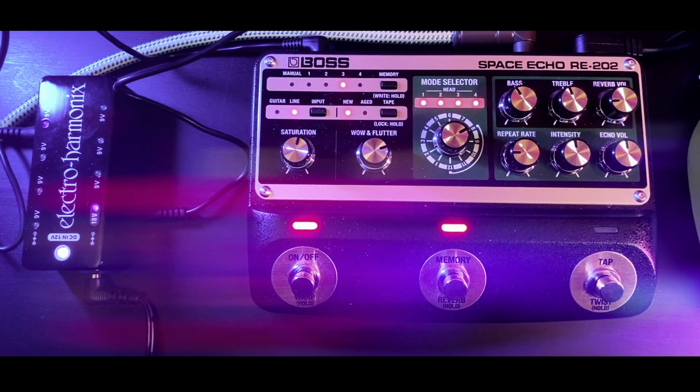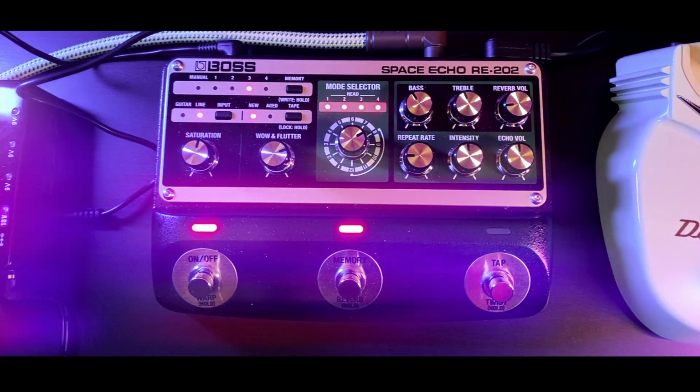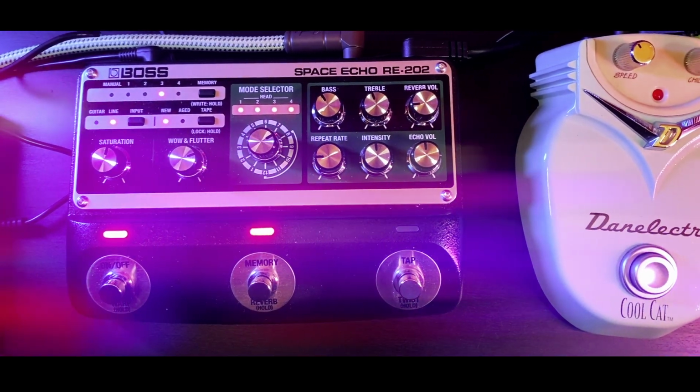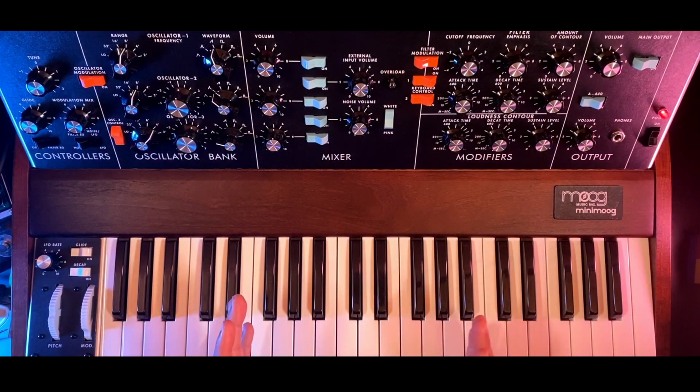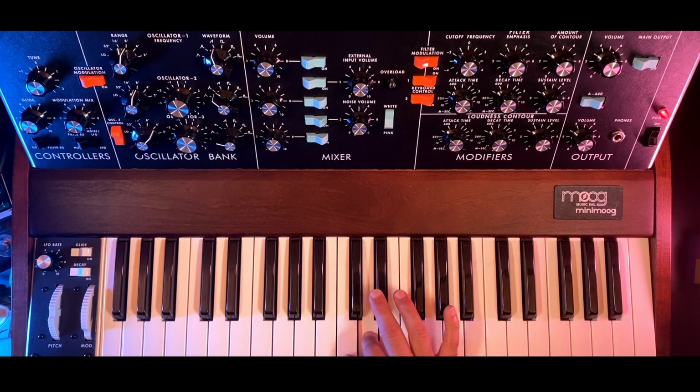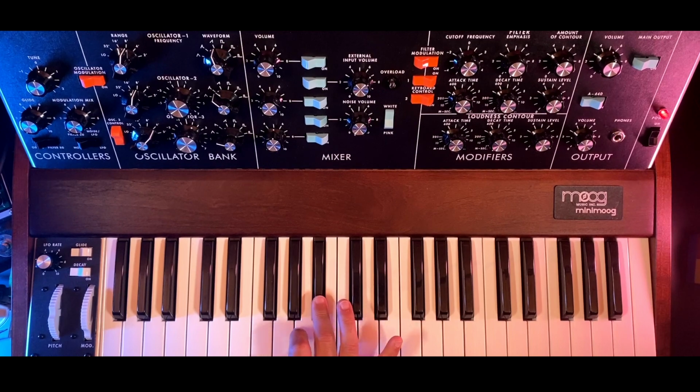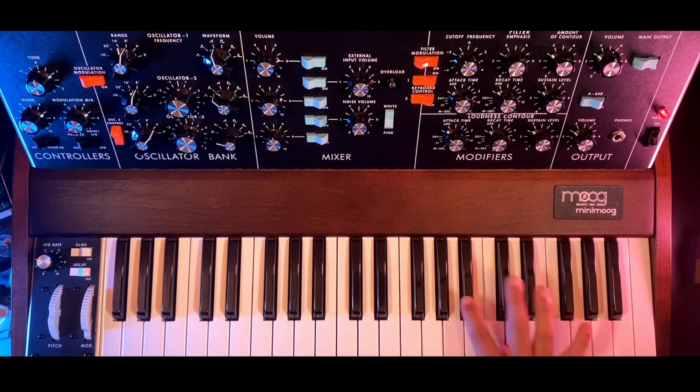I'm using my Boss Space Echo, also a reissue of the 202, together with the Danelectro chorus, the Cool Cat, just to give this extra modulation the same way as we used effects in the Hydrasynth. On the Mini Moog, of course, you can hear the monophonic note priority way of playing. That gives that extra bite or click to the sound.